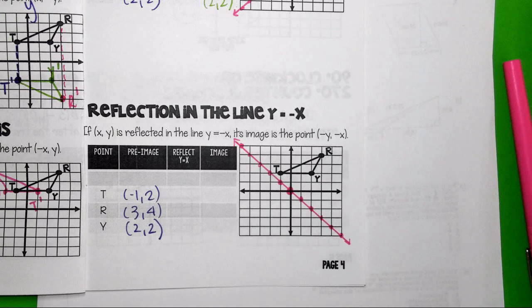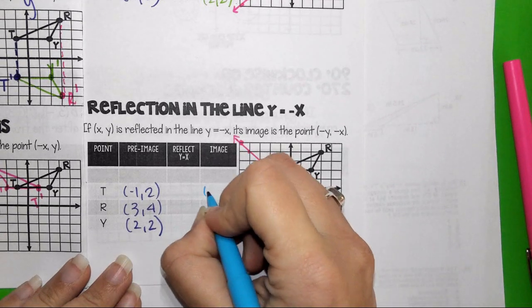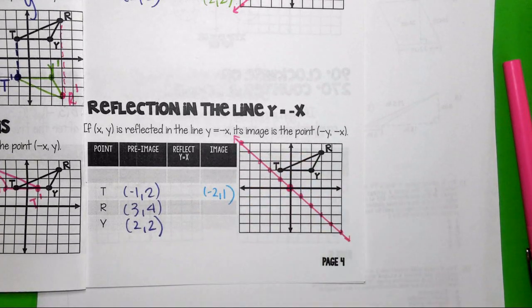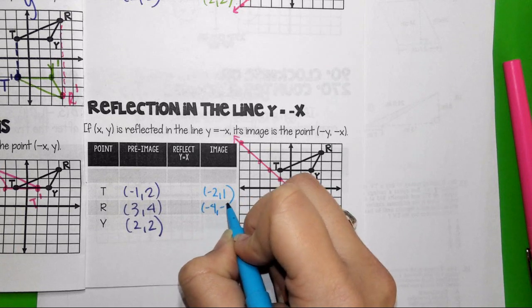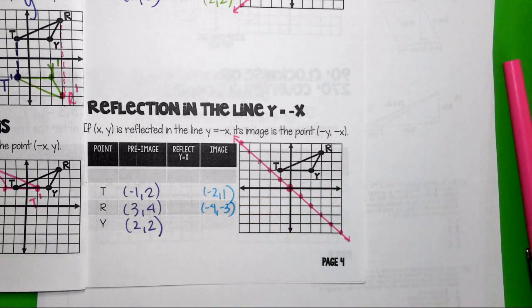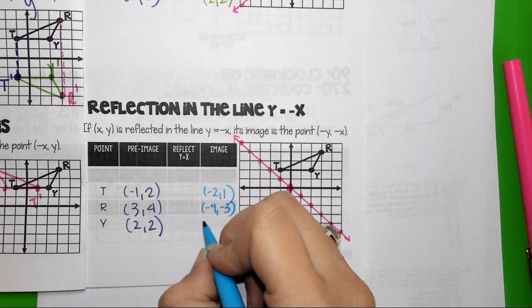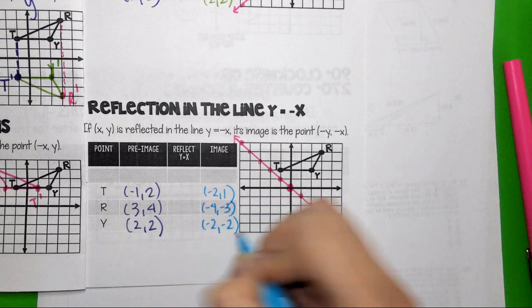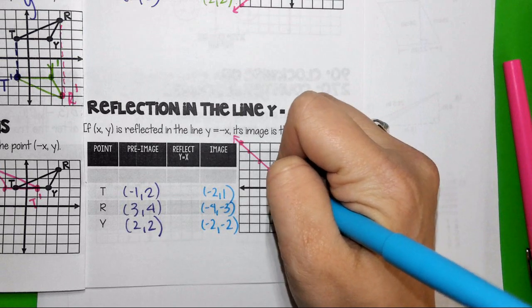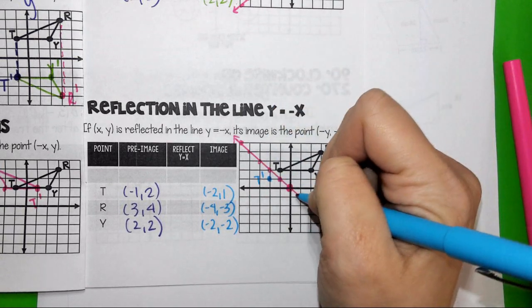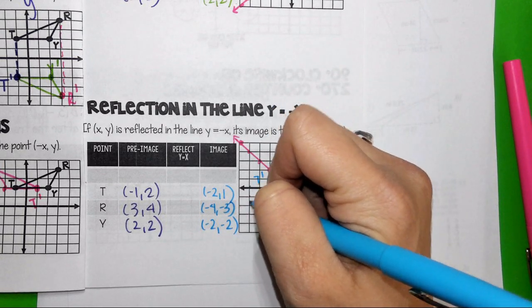They swap and they change signs. Negative 2, positive 1. Awesome. Because they have to change signs, right? All right, what about R? And Y? Awesome.